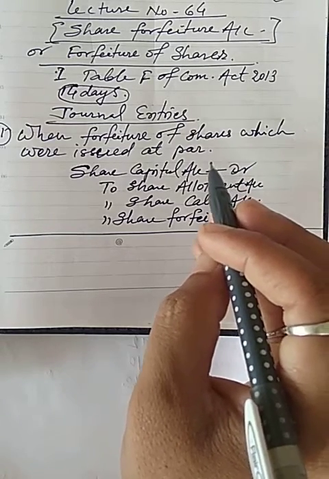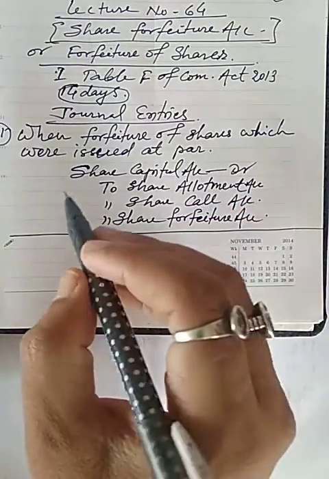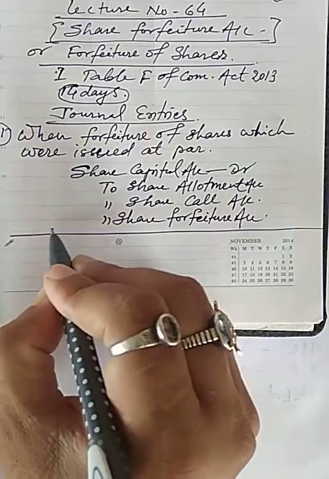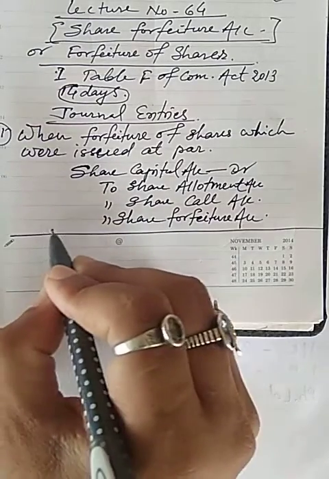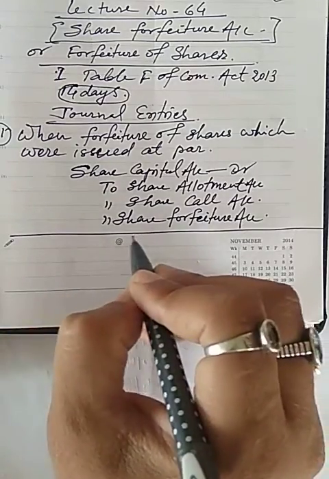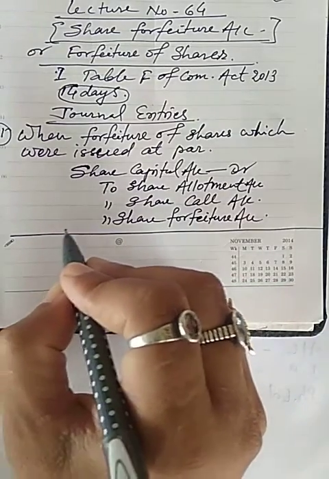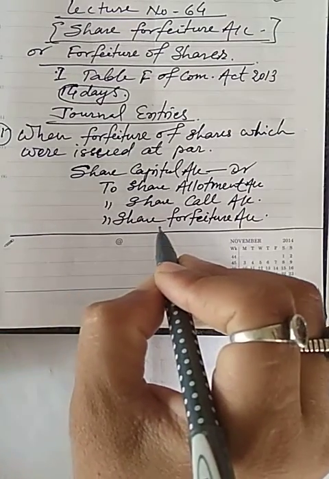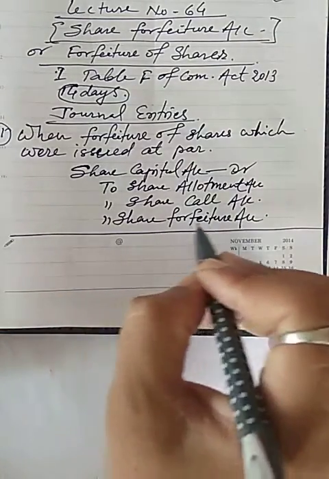Now, the journal entry will be narrated with the number of shares forfeited; that means if suppose 500 shares are forfeited, then the narration will be 500 shares forfeited issued at par.